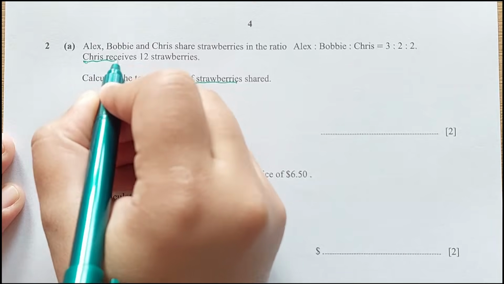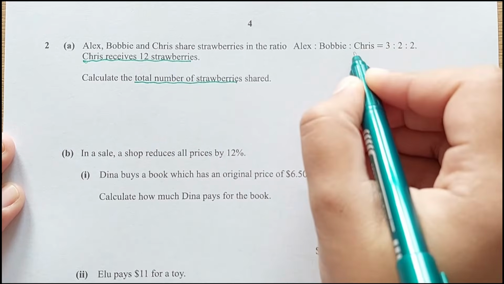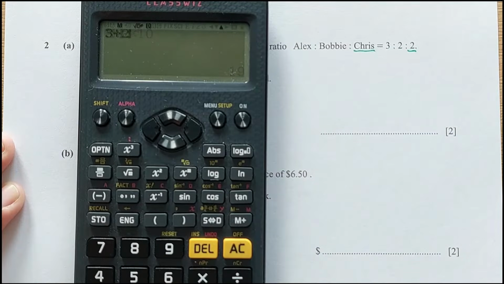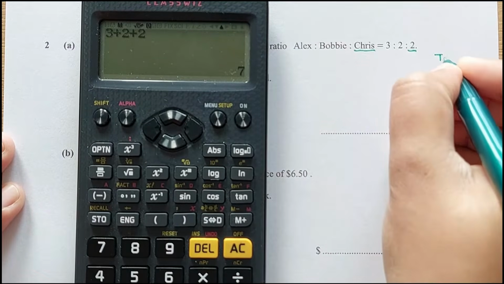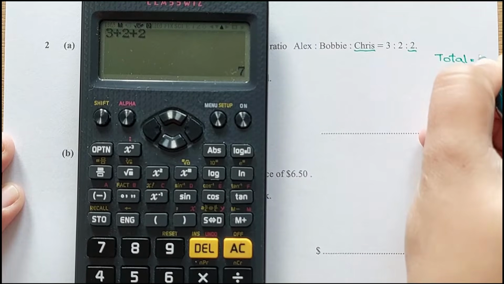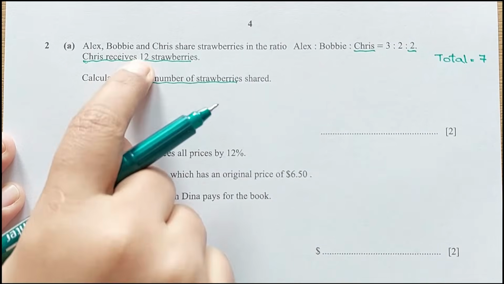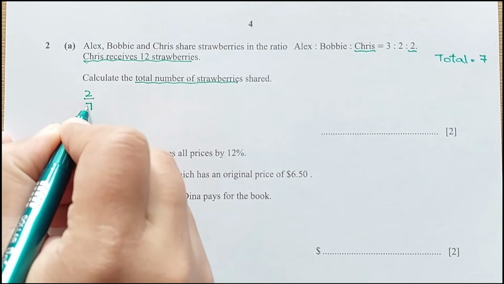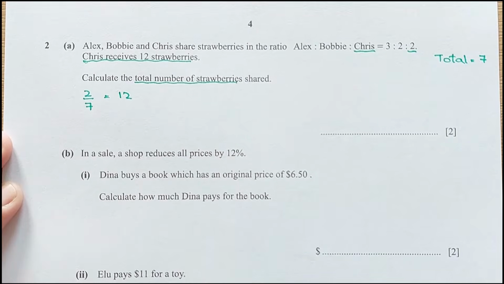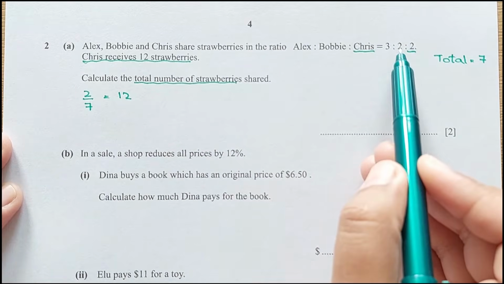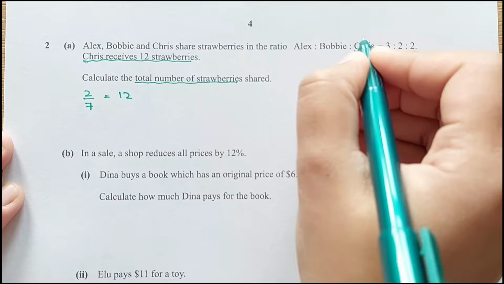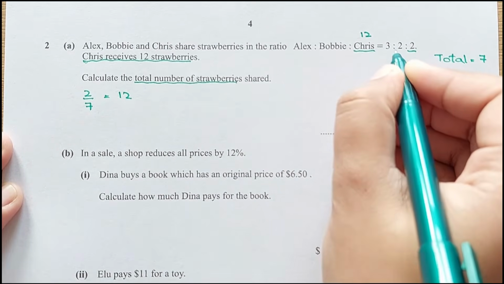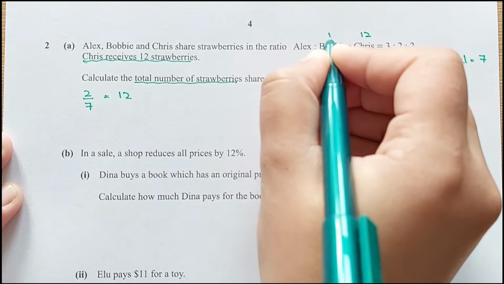So we are given the information that Chris received 12 strawberries, and Chris is in the ratio of 2 divided by the total. So what is the total? 3 plus 2 plus 2 is the total. Total is 7. So the ratio for Chris is 2 out of the total 7, and this equals 12. Chris is in the ratio of 2 and Bobby is in the ratio of 2 as well, so Bobby is also equal to 12.